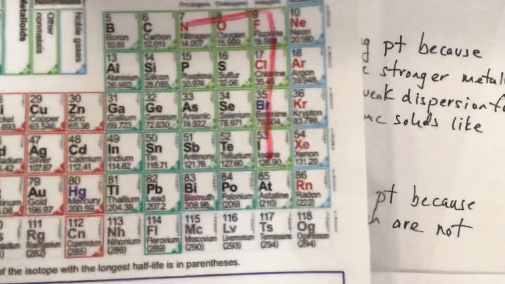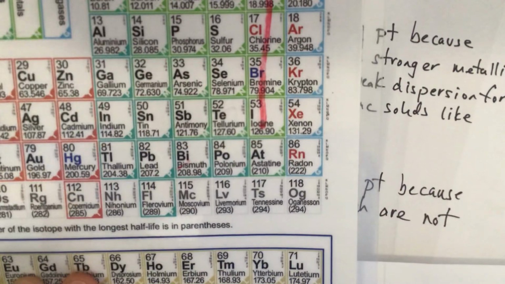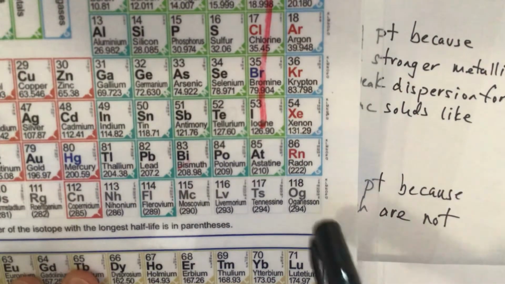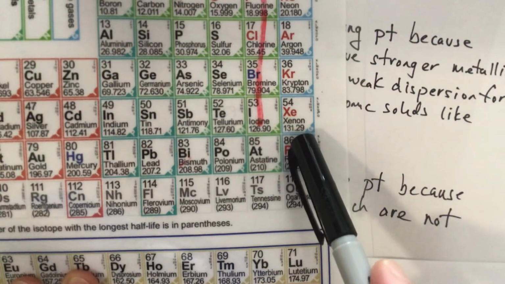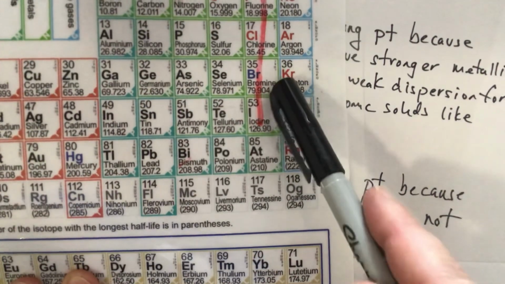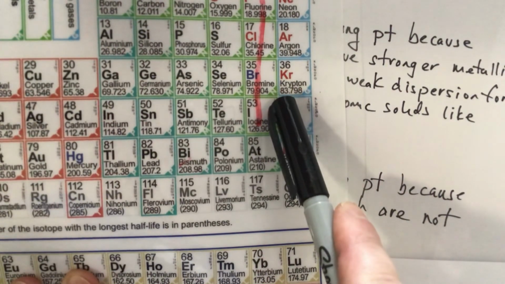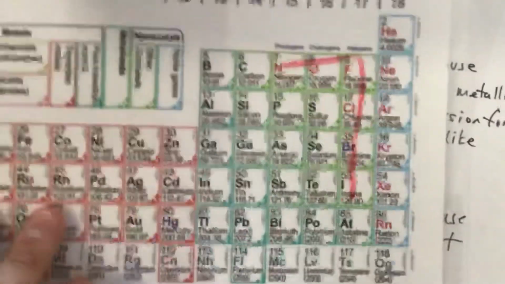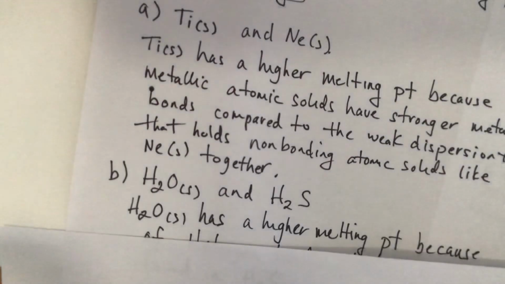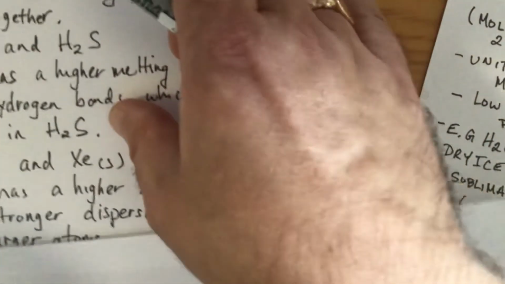Looking at our periodic table, xenon has a higher molar mass: 131.29 grams per mole compared to krypton, which is 83.798 grams per mole.